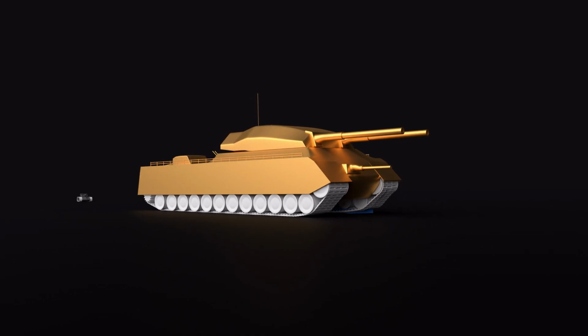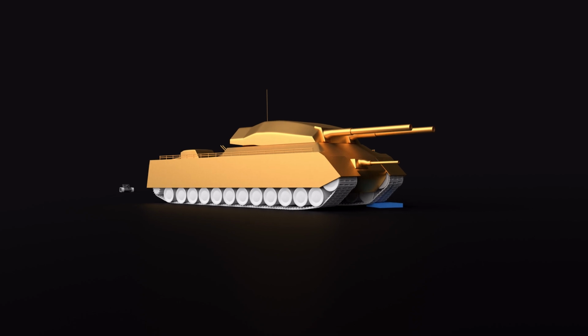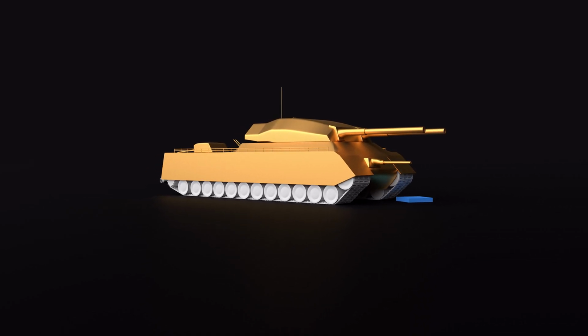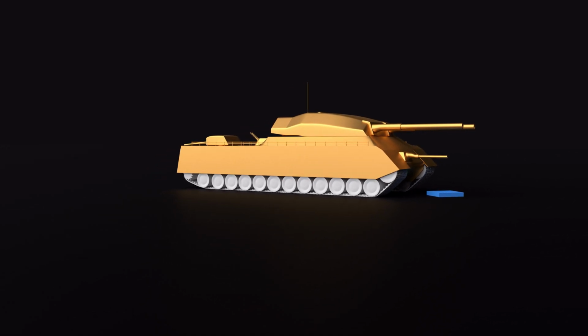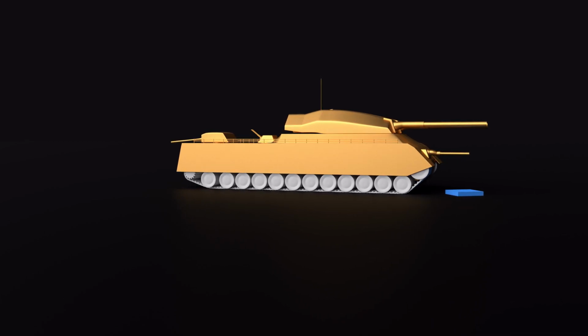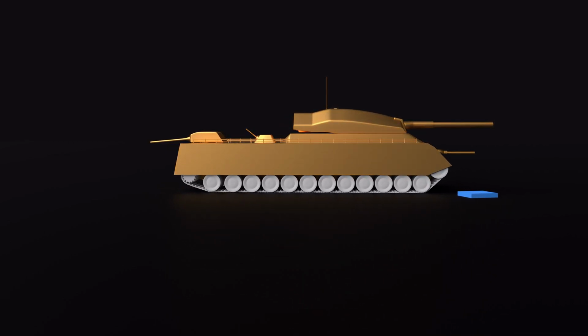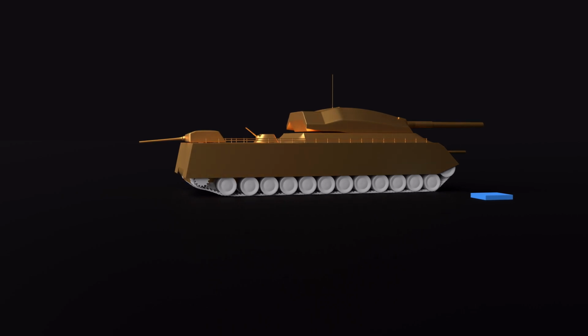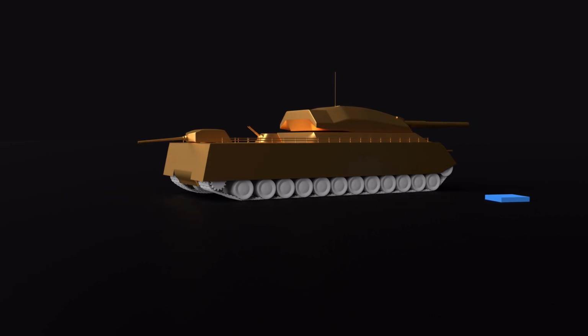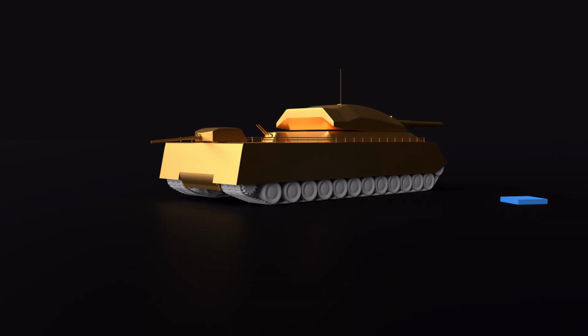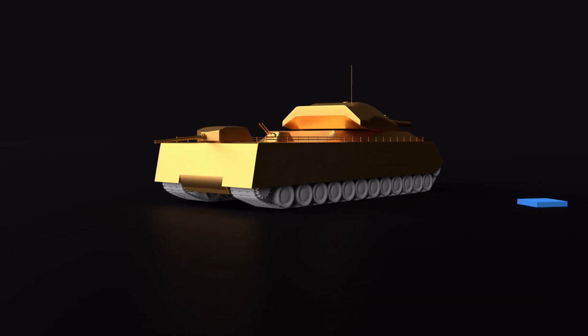We're also going to take a look at how we can animate the barrels very easily using shape keys, and how I set up the rig for the rotation of the turrets as well. As always, it is going to be quick and easy, so let's get started.